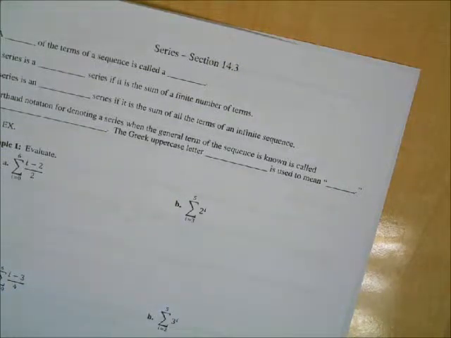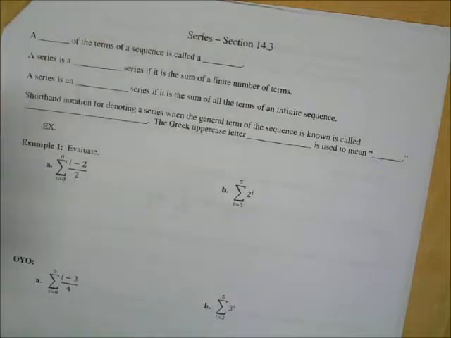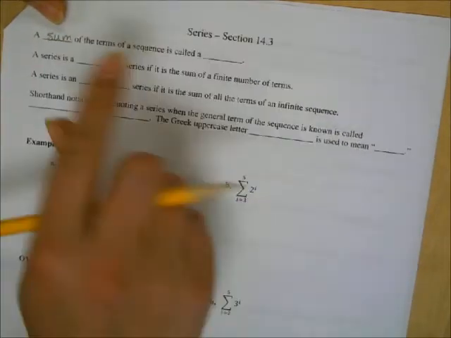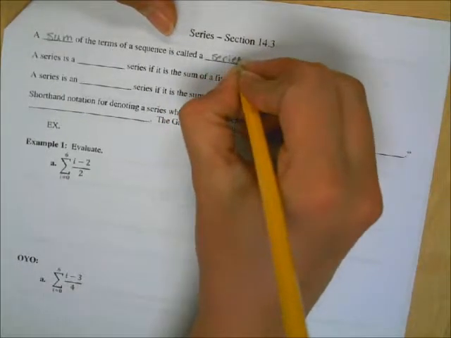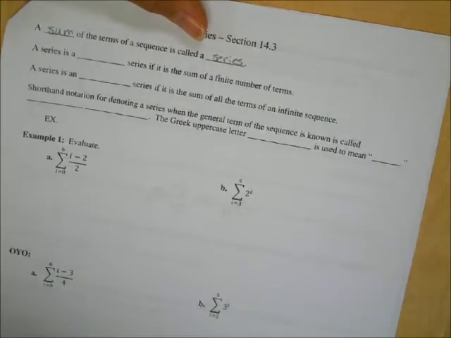We are going to take a look at series today. We've already looked at sequences, and now it's time to look at series. When you talk about series, we're talking about the sum of the terms of a sequence, which is called a series.